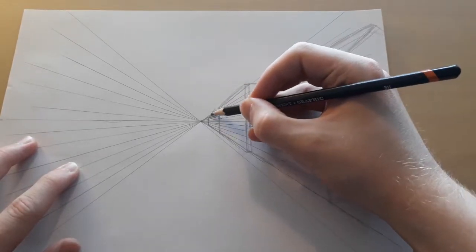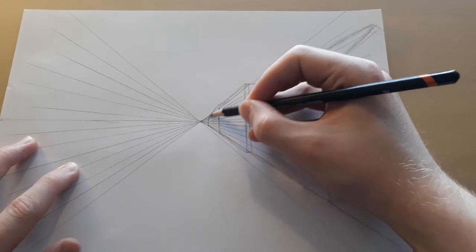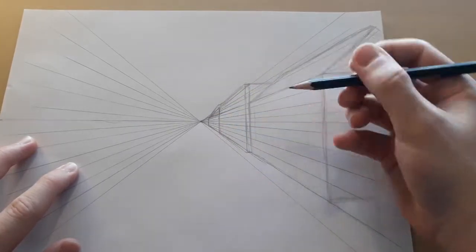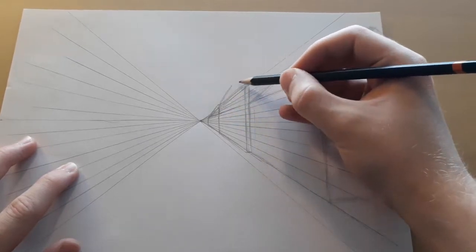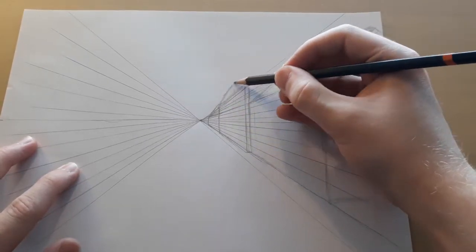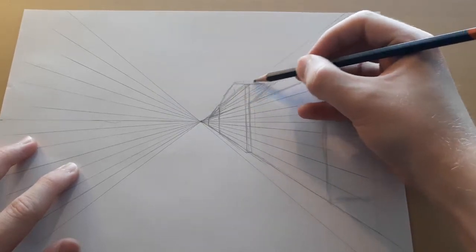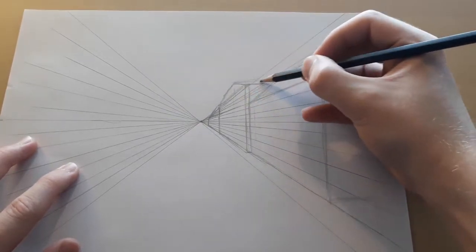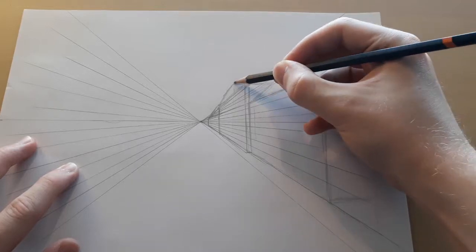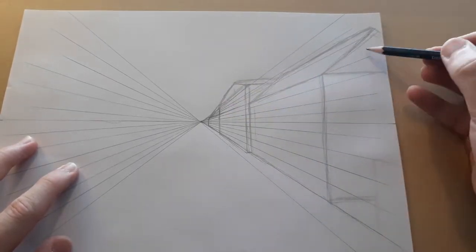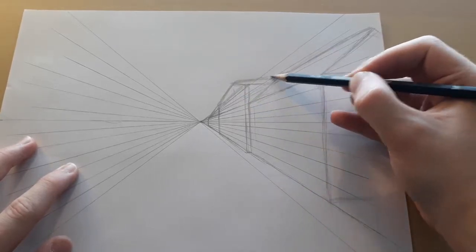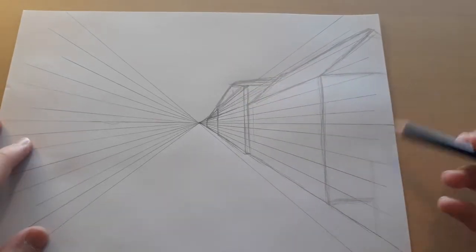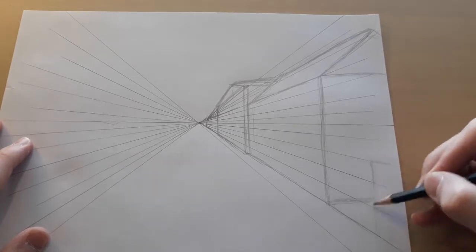And then this one over here will just be a normal roof, like that, and maybe bring the roof in like this. Okay, so we've got one roof facing that way, one roof facing that way. We're just trying to create some interesting shapes. And then this is going to become a wall.